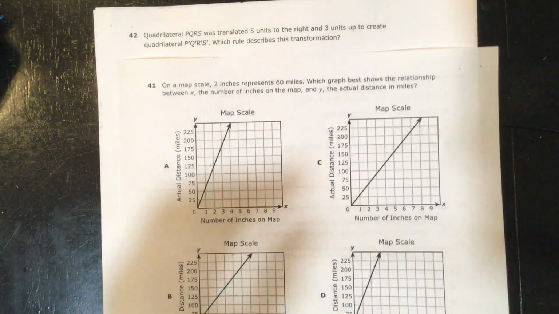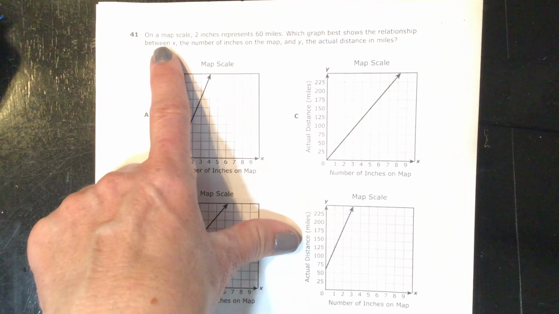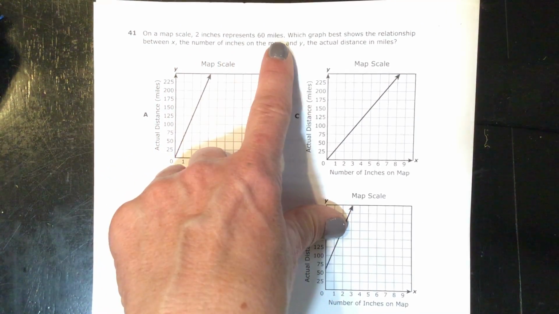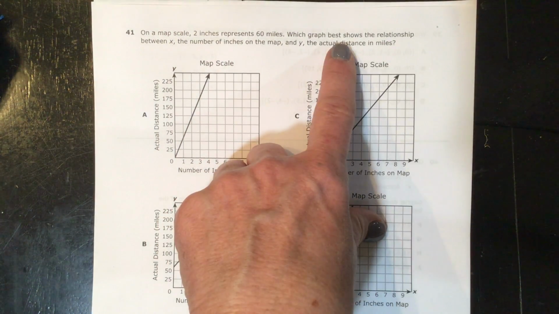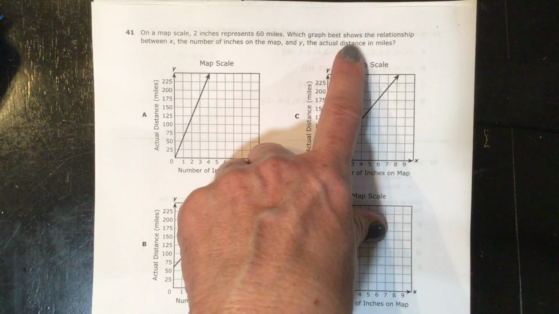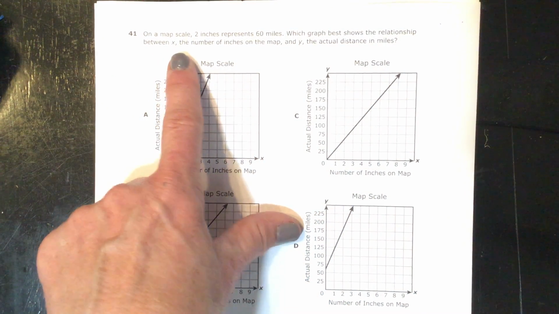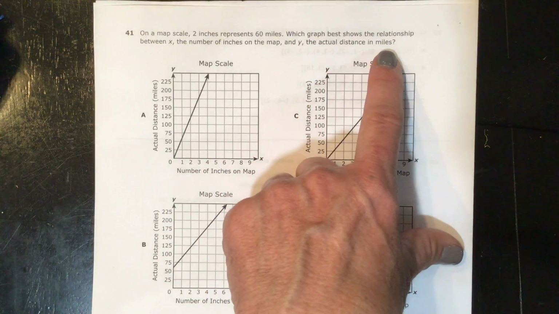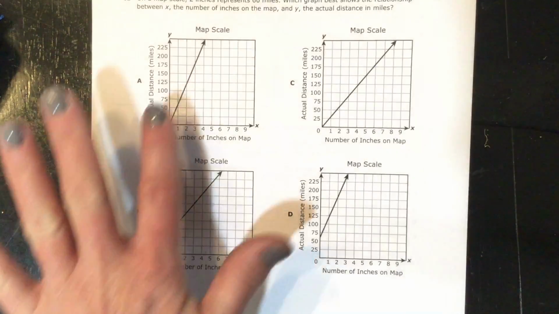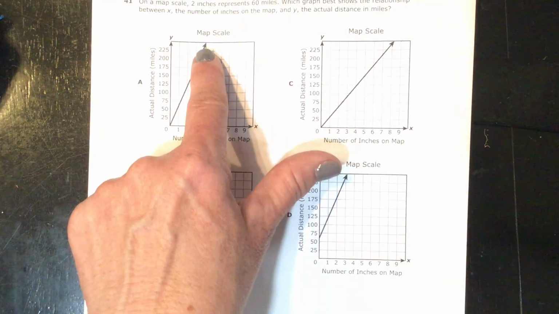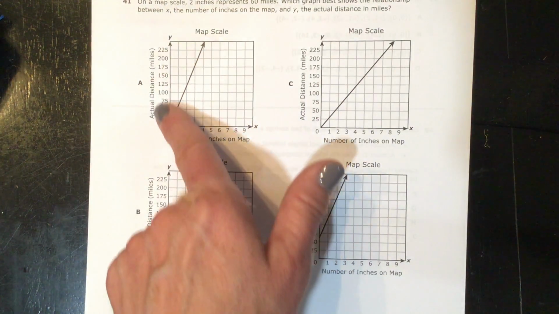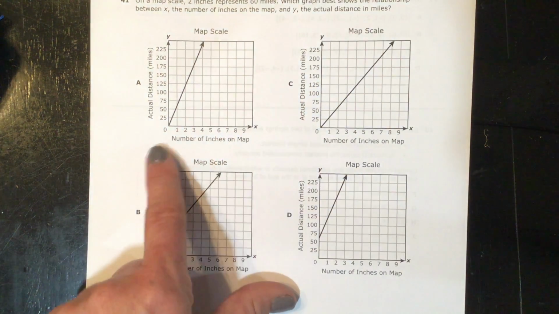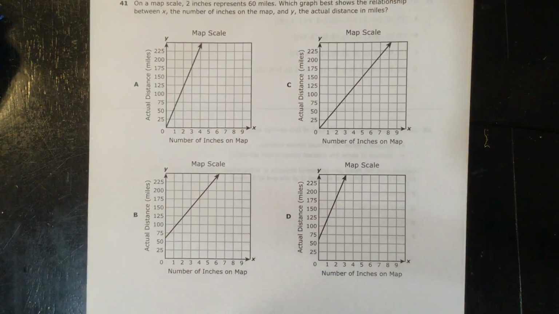Question 41. On a map scale, 2 inches represent 60 miles. Which graph best shows the relationship between x, the number of inches on the map, and y, the actual distance in miles? All graphs, map scale, actual distance miles, number of inches on map.